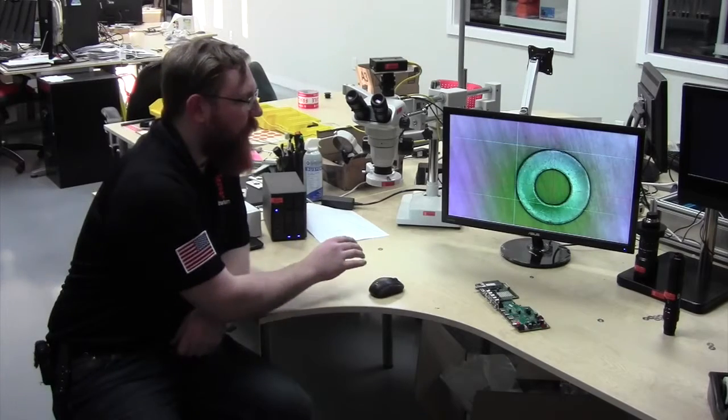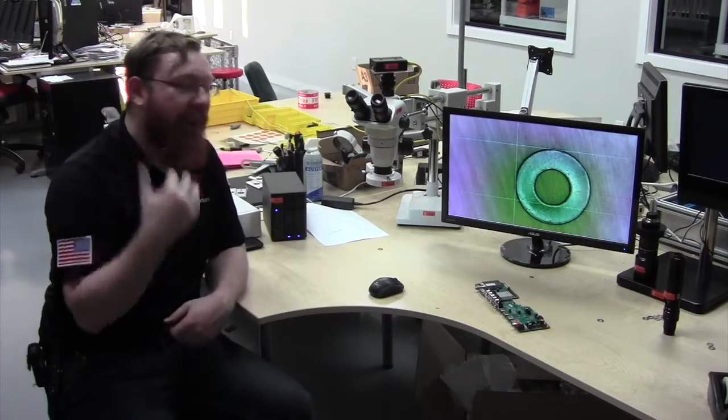And this allows you to save that image, and those crosshairs will be there again, so that you can get precise measurements every time.